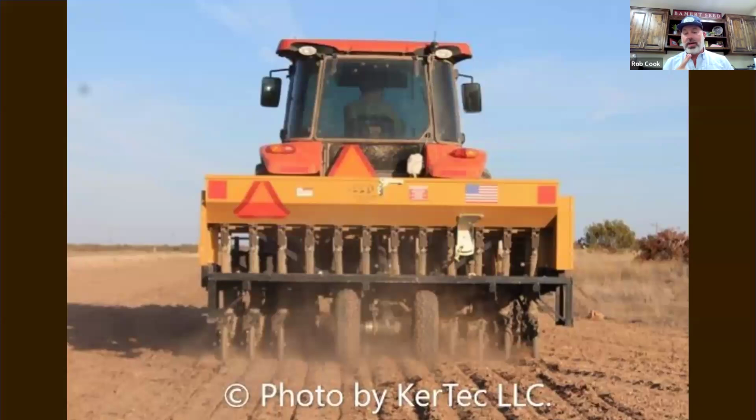A broadcast, a Brillion or a Truax, would be our second, where we're dropping the seed and running a cultipacker on it. Third would be a broadcast application where we're slinging the seed. But we need to make sure we drag or pack something afterwards to get good seed soil contact. So those would be our recommended methods.